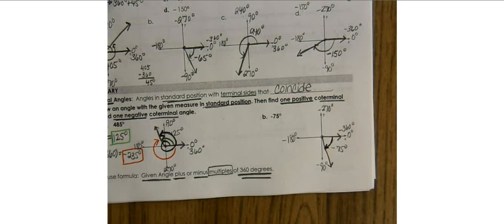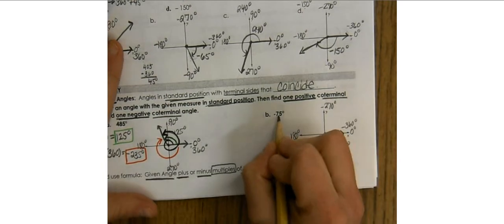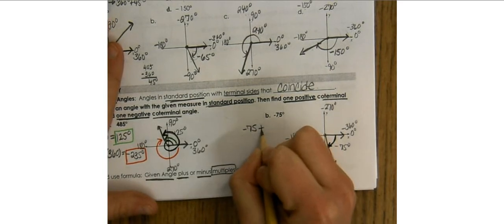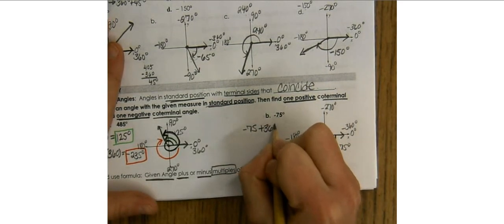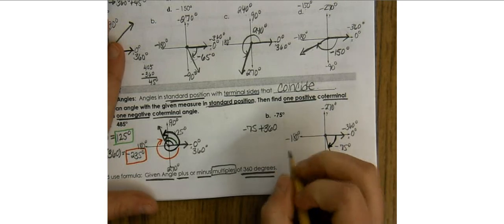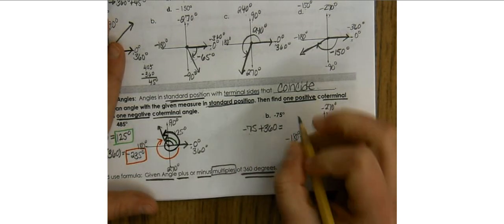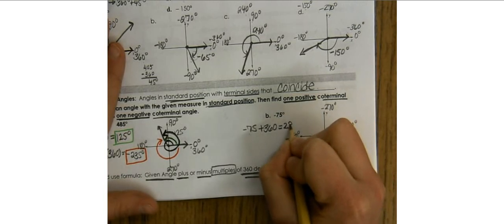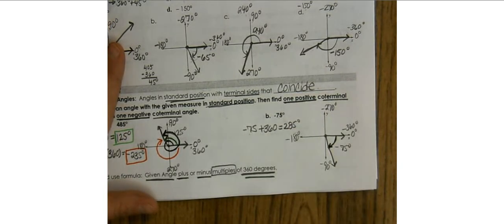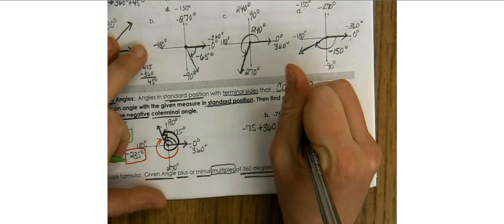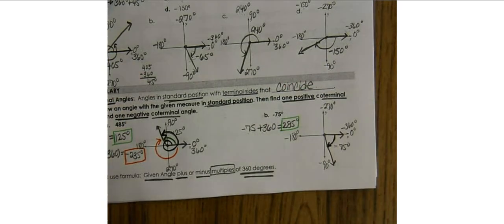Next, what I need to do is come up with a positive coterminal angle and a negative coterminal angle. So I'm going to start off by taking negative 75 degrees and adding 360 to it. So negative 75 plus 360 is equal to 285 degrees. So that means there's my positive. I just added 360 degrees to that.